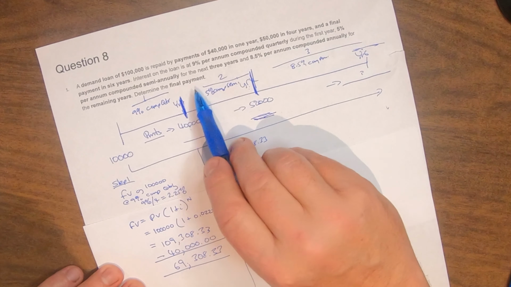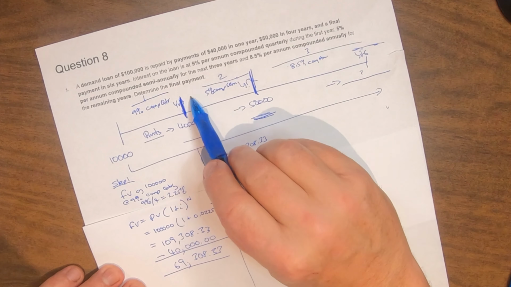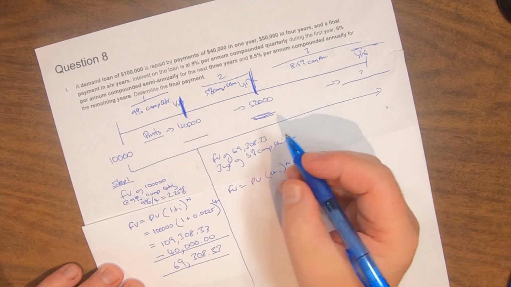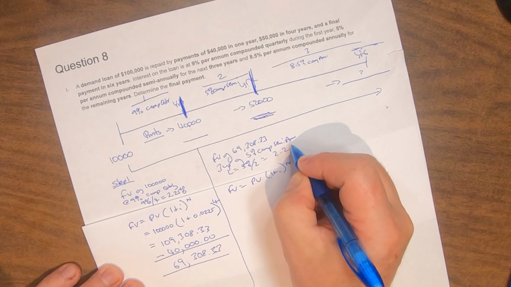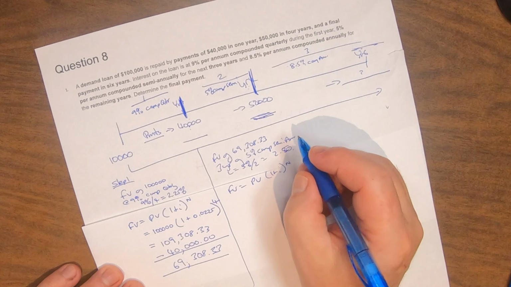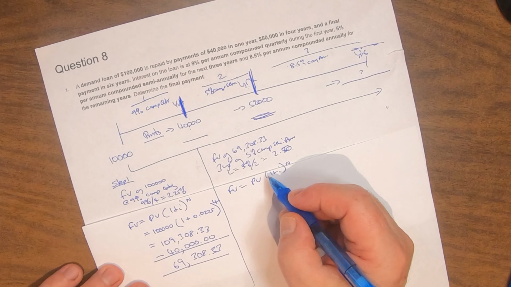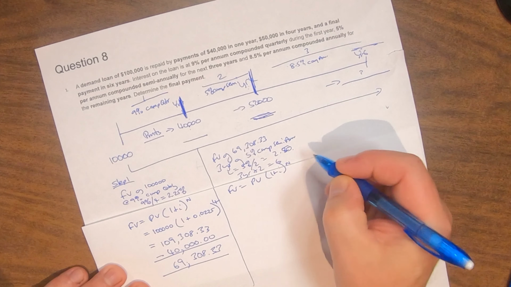Remember now, year 2, year 3, year 4. Oh, 3 years' time. 2, 3, and 4, so 3 years of 5% compounded semi-annually. Again, we're going to use the same formula, FV equals PV times (1 plus i) to the n. In order to figure out the i, we know it's 5% compounded semi-annually. 5% divided by 2 is 2.5%. And how many compounds are there? Well, it is 3 years times 2 compounds per year, a total of 6.